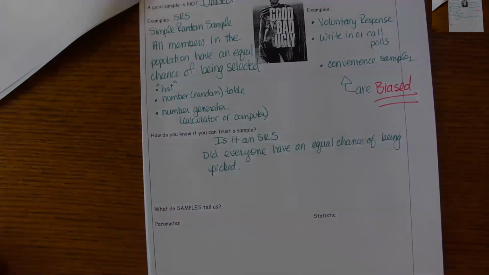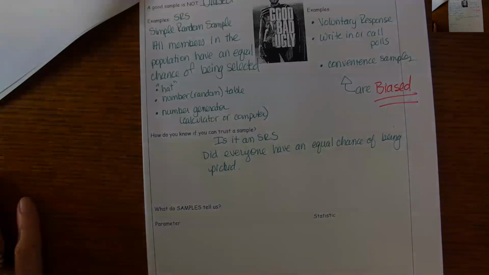Right? If I go to a luncheon and they give away door prizes, they pick names out of a hat, everyone who goes. Did every teacher in the school have an equal chance? No, that's a biased sample. It's only for those who attended. And that might be okay, right? For that.